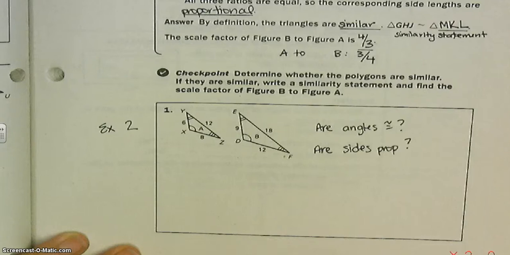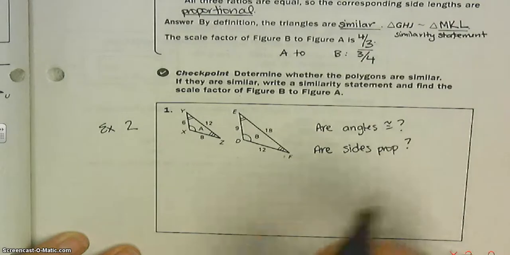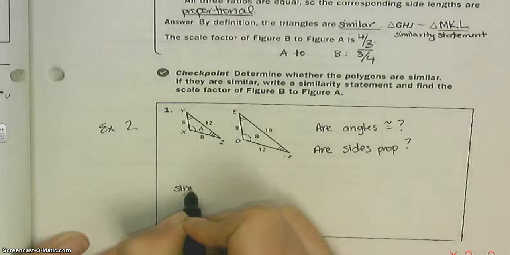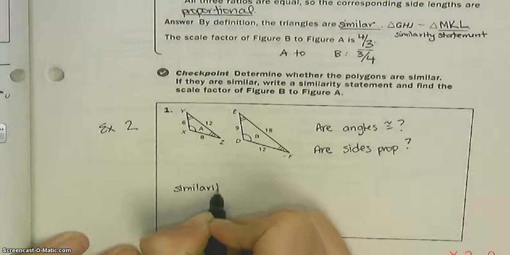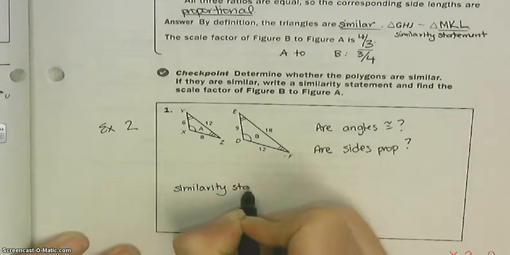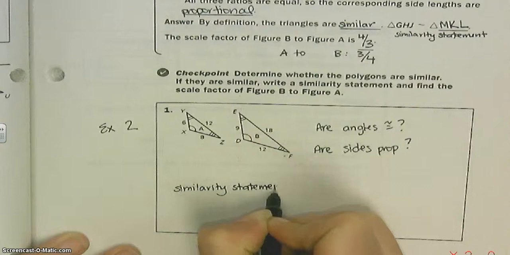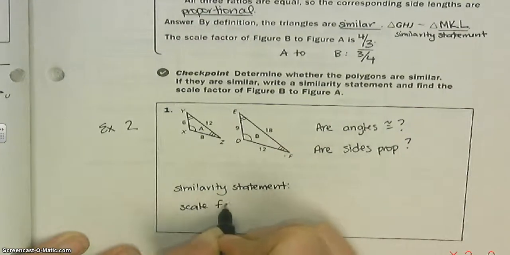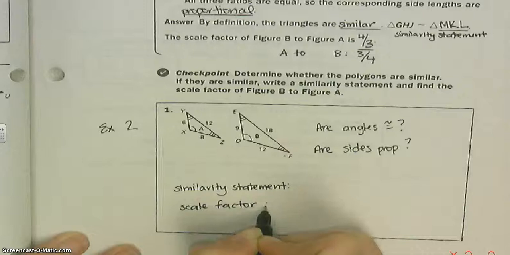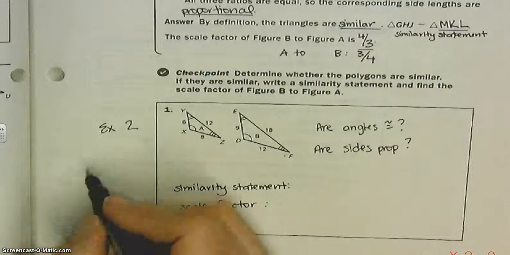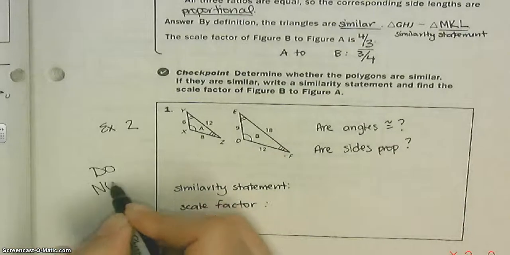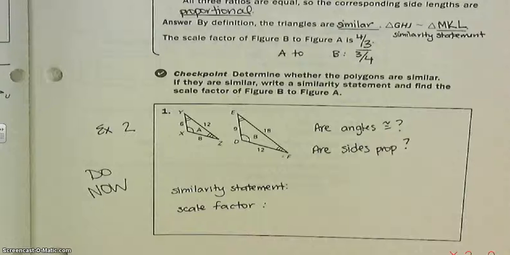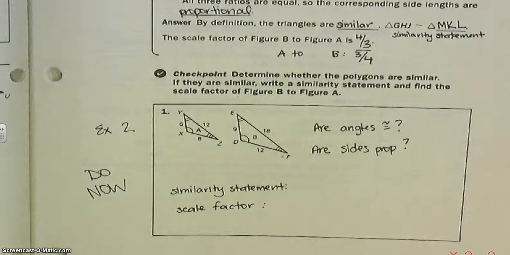All right, check all of those. And then if they are, you're going to write a similarity statement and give a scale factor if it's a yes. So go ahead and do this now. Look at the example from 2 if you need to.